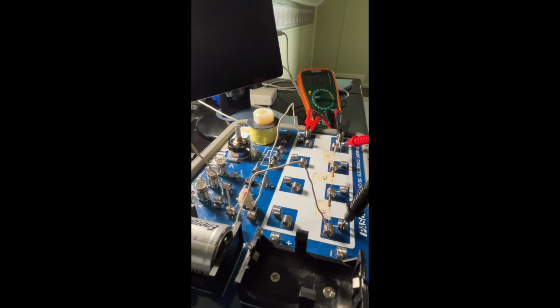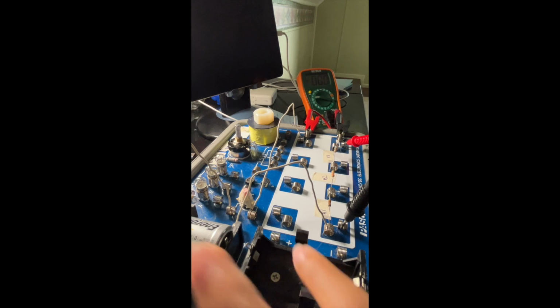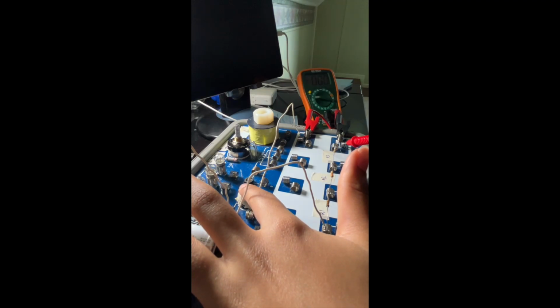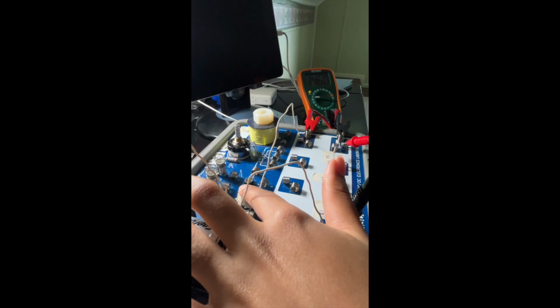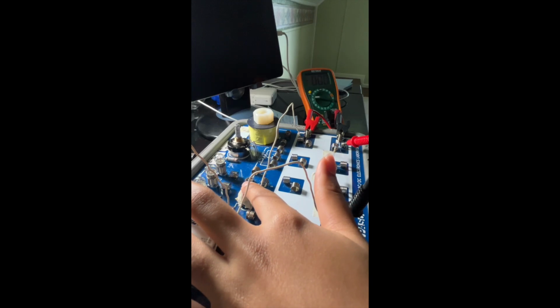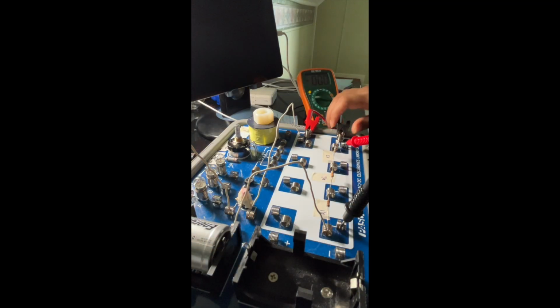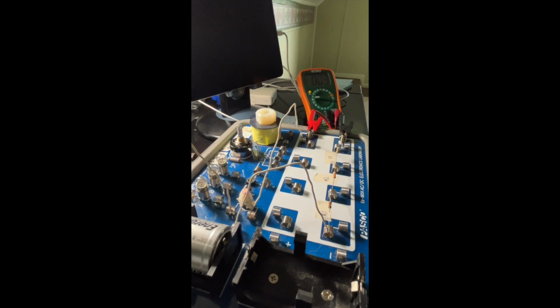Then to measure the current, let me hit record. Press this button. That's weird. The current doesn't seem to be measuring anything.